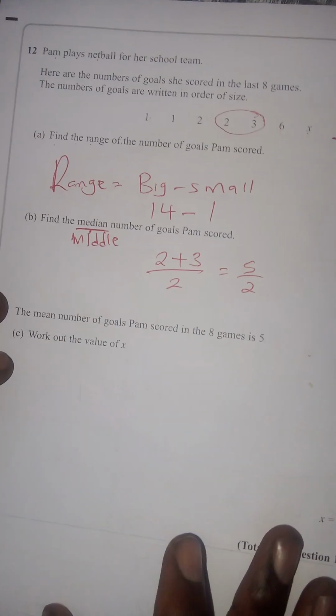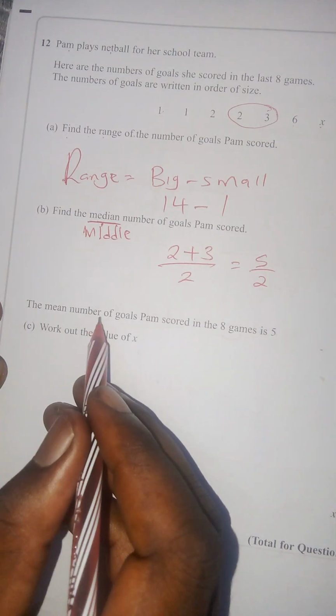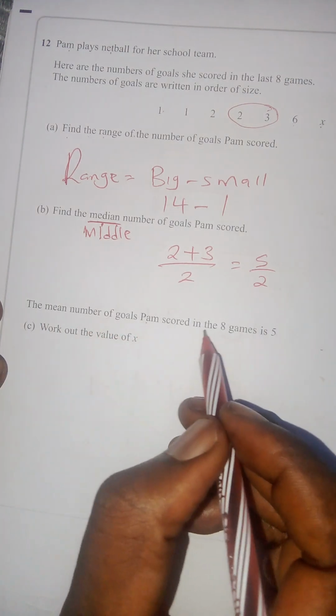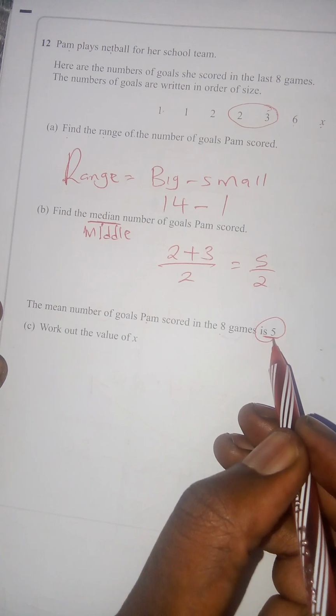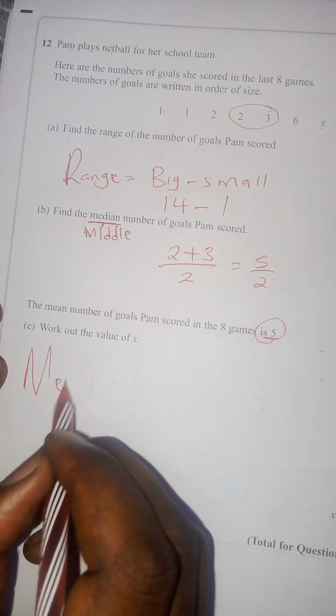Or you can still write your answer as 2.5. All of those are marked there. So write one. Don't write all of this. This is for the teacher. The mean number of the goals Pam scored in the 8 games is 5. The mean is 5. How do we find mean?